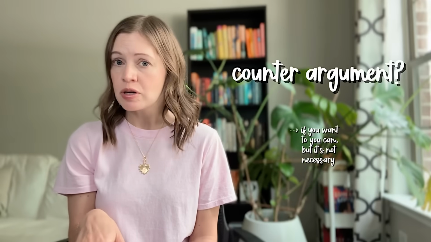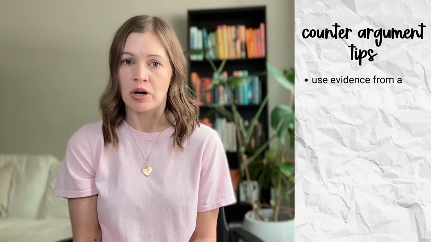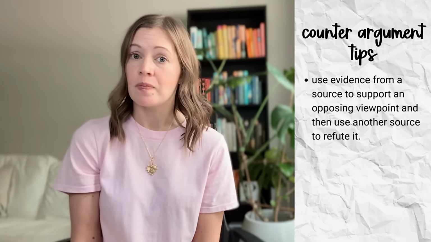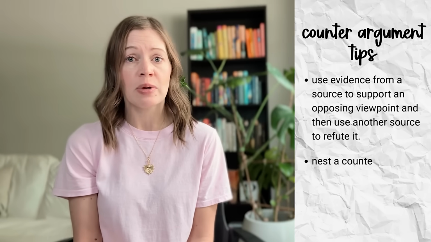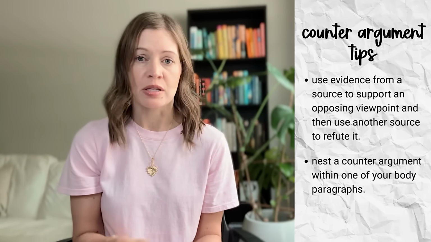Because this is an argument essay at its core, you might feel obligated to include a counterargument. If you want to include a counterargument, you can, but you don't have to. If you do decide to include one, remember that you can use evidence from a source to support an opposing viewpoint, and then use another source to refute it. You can also nest a counterargument within one of your existing body paragraphs. It doesn't have to be its own paragraph.